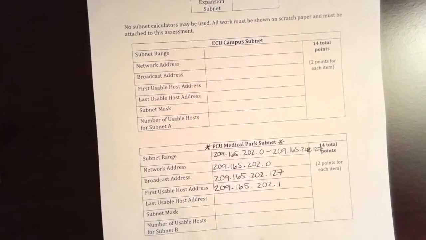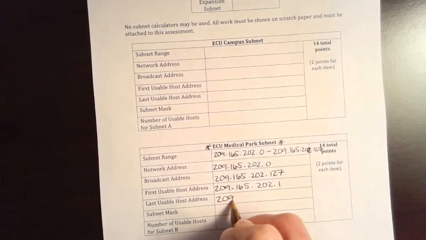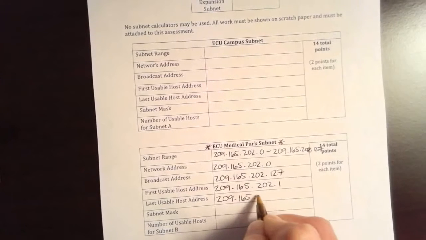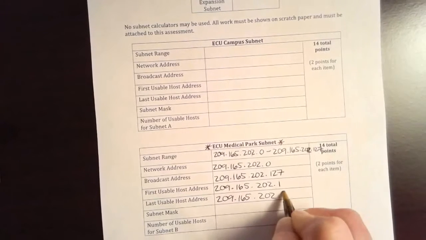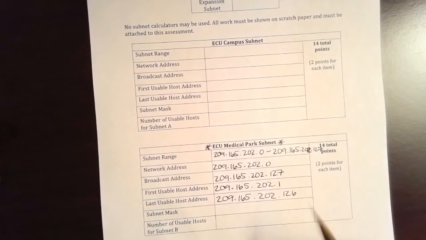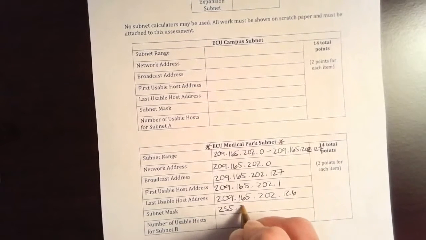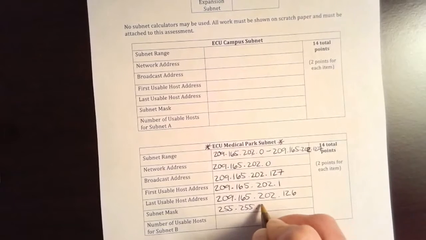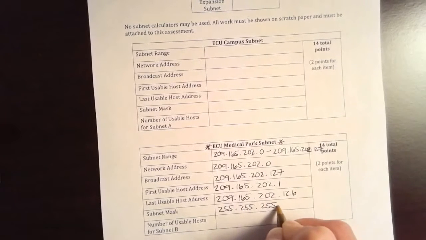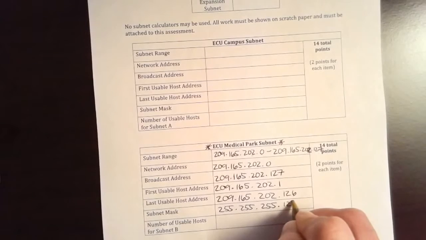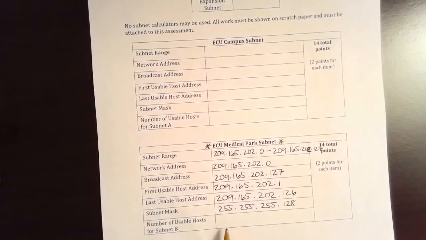The last usable host is 126, one before that one. And our subnet mask we figured out. And then the number of usable hosts for subnet B was 126. That's just the result of our formula.